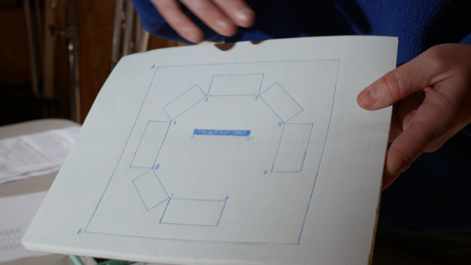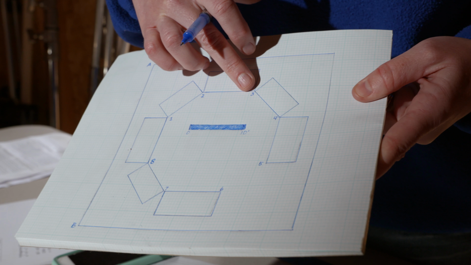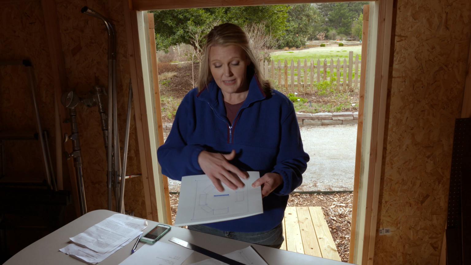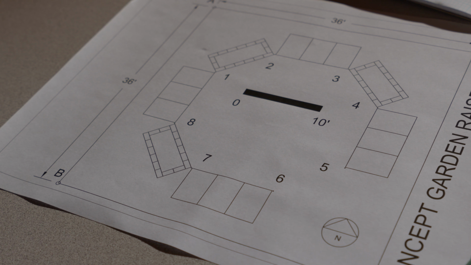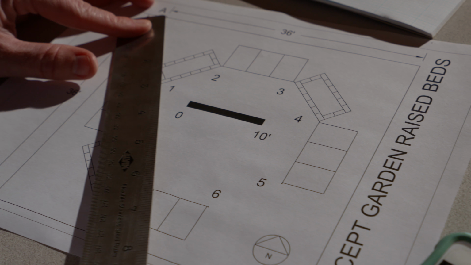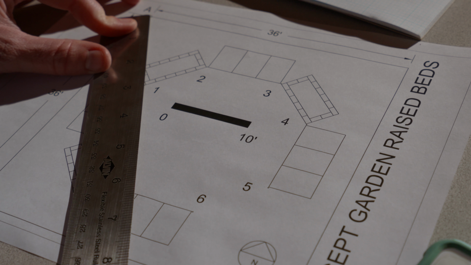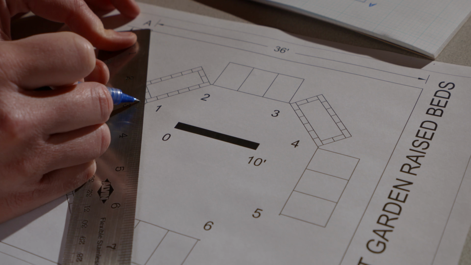Now, an octagon is a pretty complicated layout, so you might start with just a square first of all. So we have our plan drawn on graph paper here, and that will help you with scale. We also just have a printout that we know is to scale. And what you're going to do once you've drawn it to scale is you'll just use a ruler to measure those points. Your reference point A to the point of the raised bed that you want to identify.